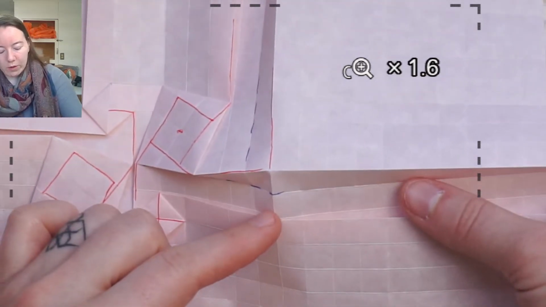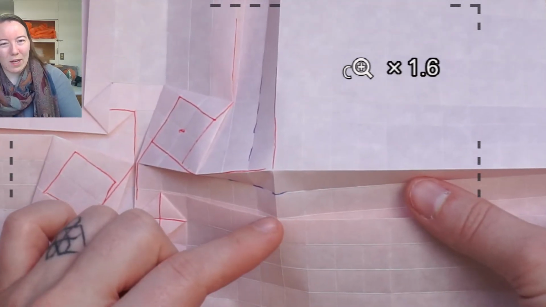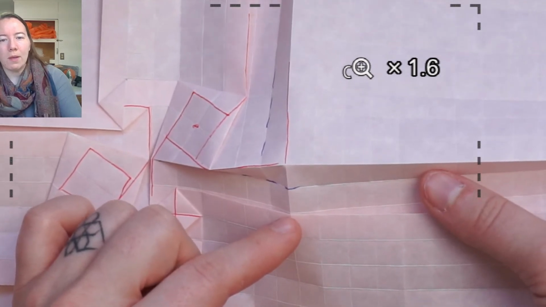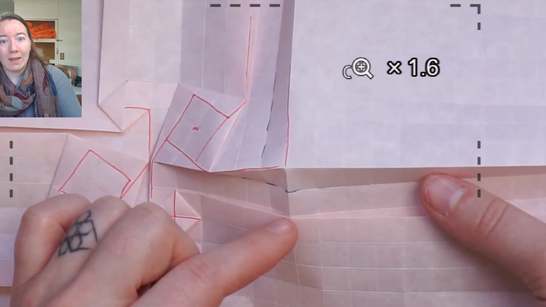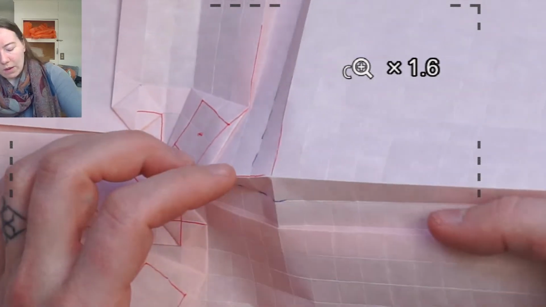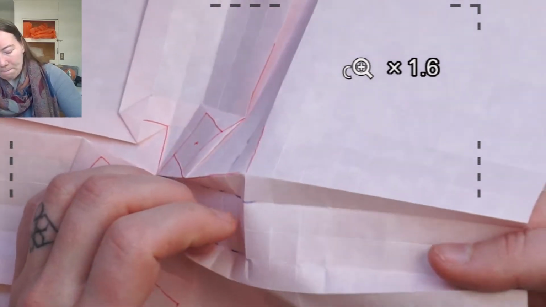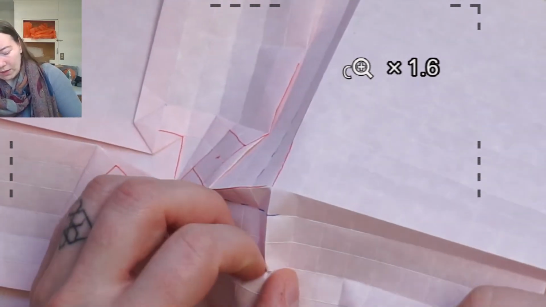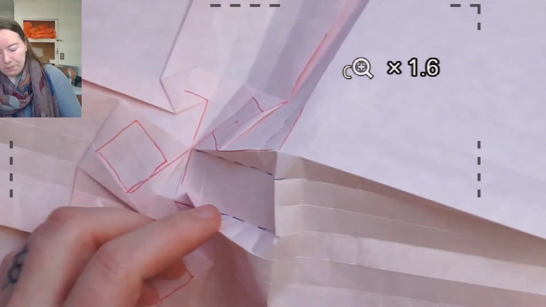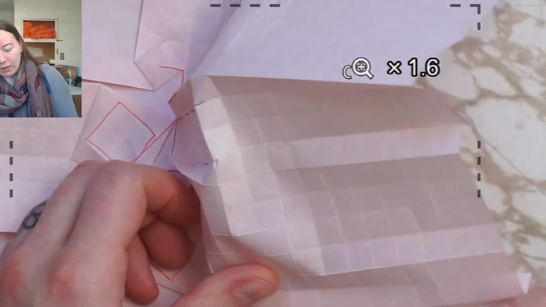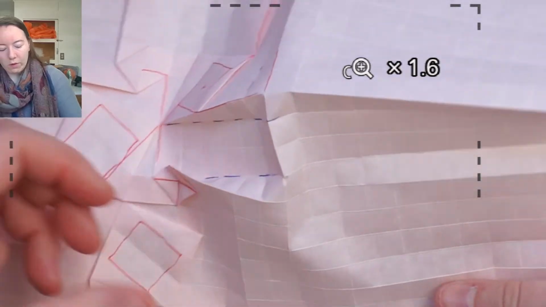But what I'm going to do, because this is going to make a real unfriendly overlap if I go ahead and flatten this twist, I'm going to open this up to let me set up my double open square. So notice what I'm doing here.